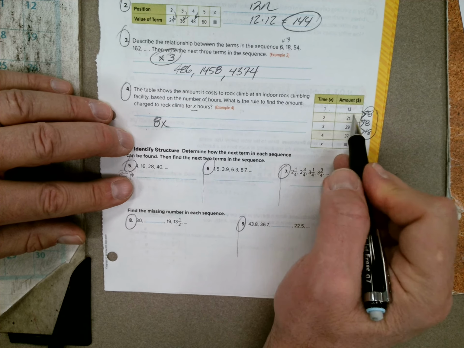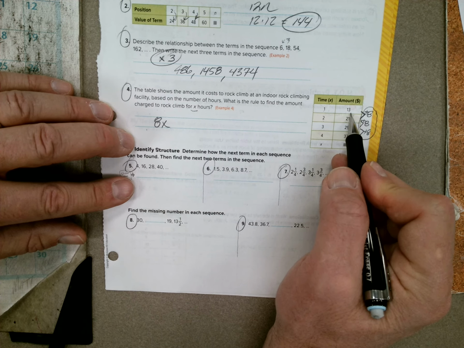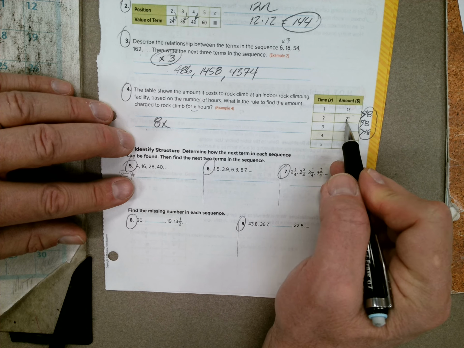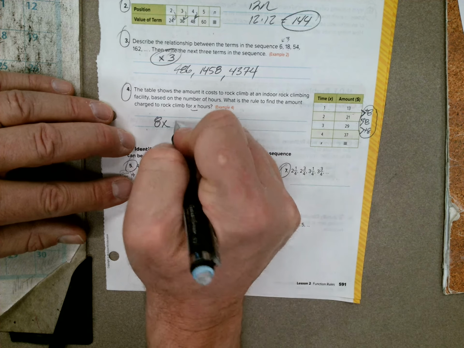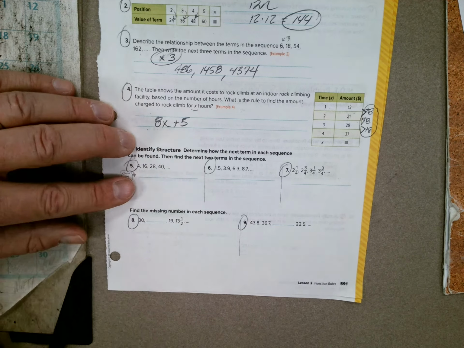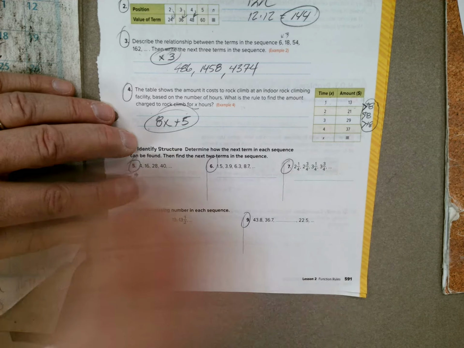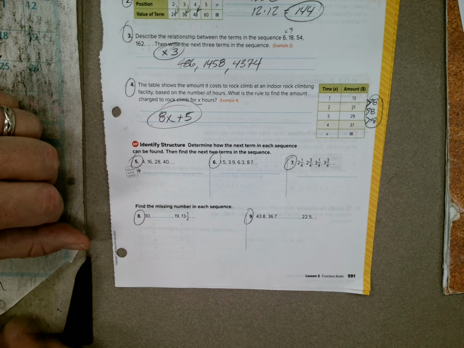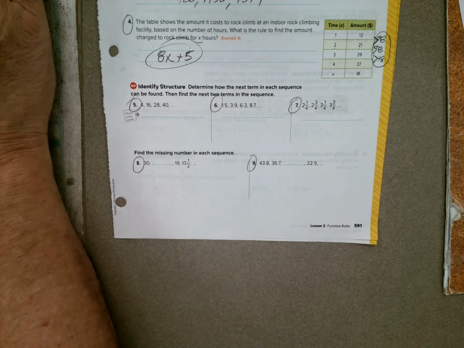8 times 1 is 8. Plus 5 is 13. 2 times 8 is 16 plus 5, it's working, 21. 3 times 8 is 24 plus 5. So it's 8x plus 5. That is our function rule. I got this second number through trial and error. Okay, let's continue. Number 5.